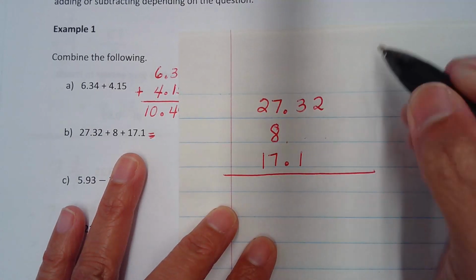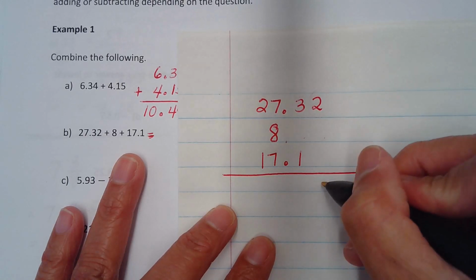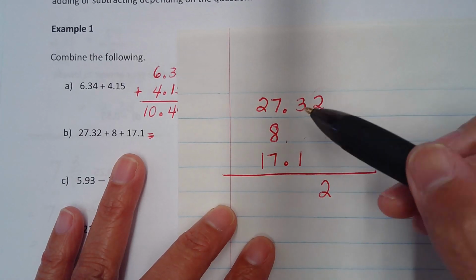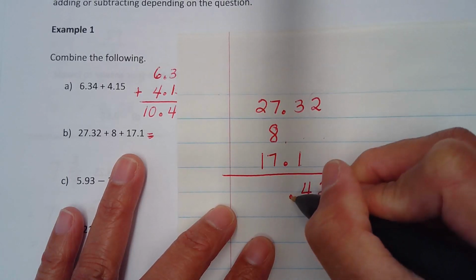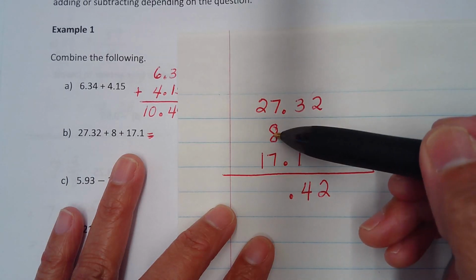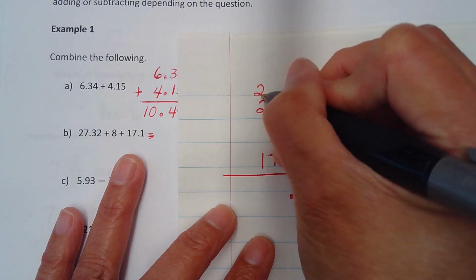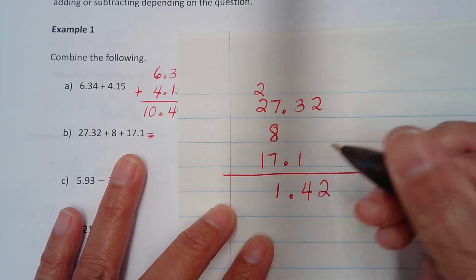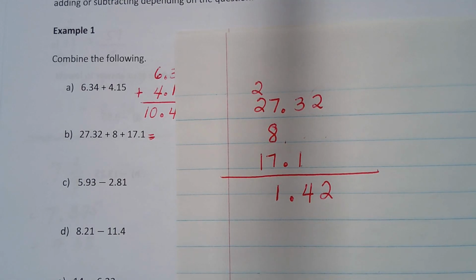Now, as you can see here, 2 hundredths, 3, and then 1, that would give us 4 tenths. Then 15, 20, plus 7, 22 ones, so you carry the 2 over.